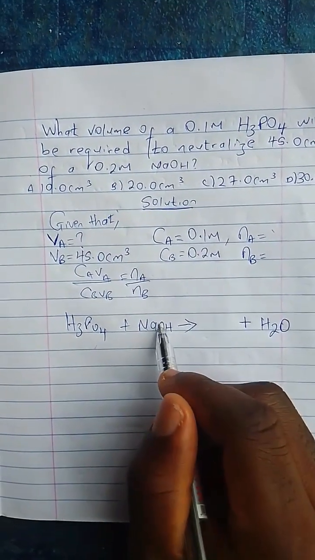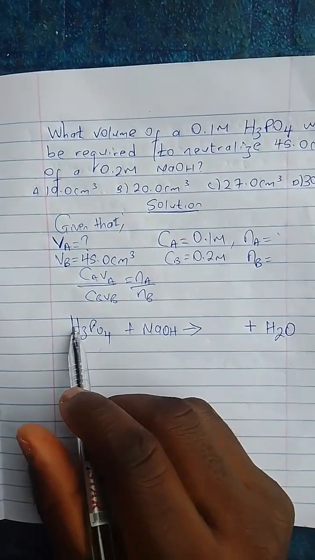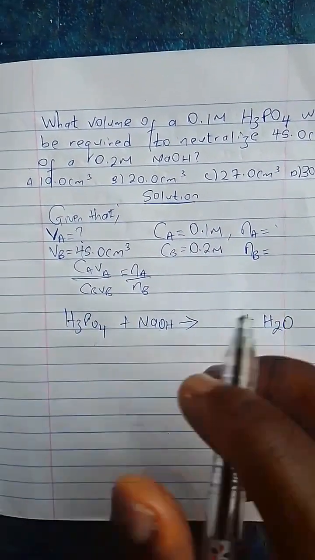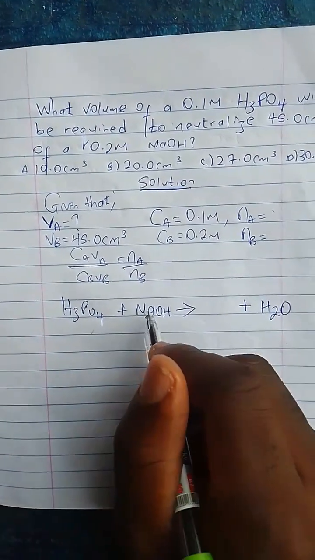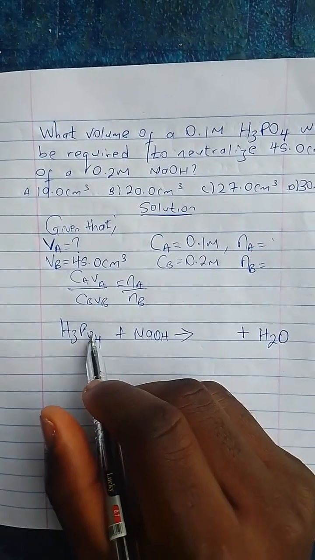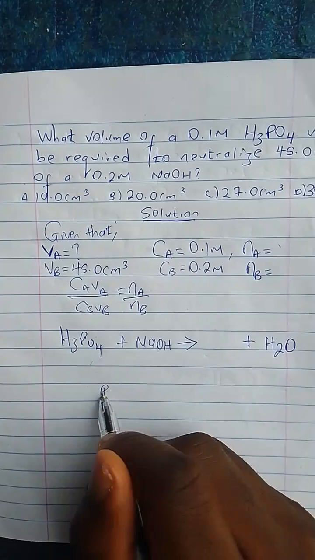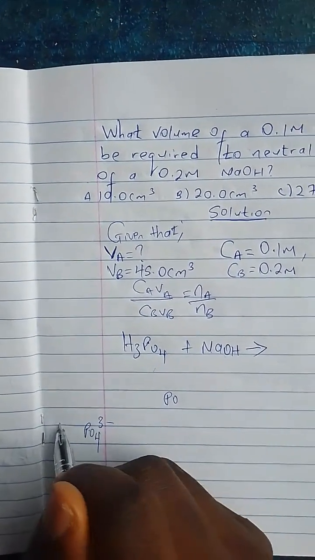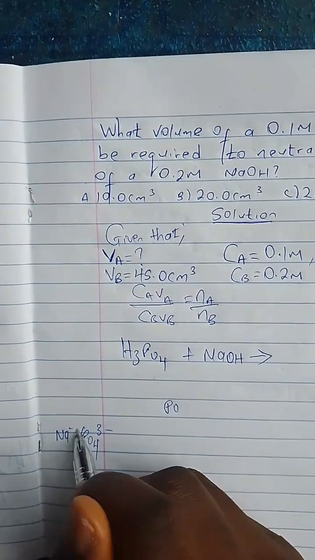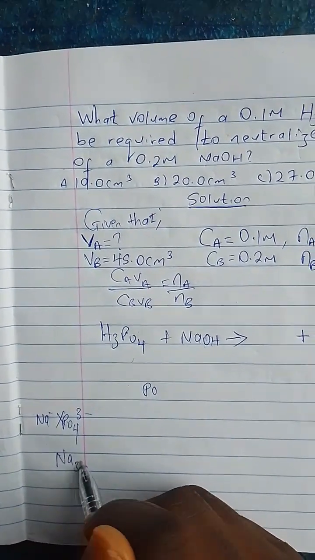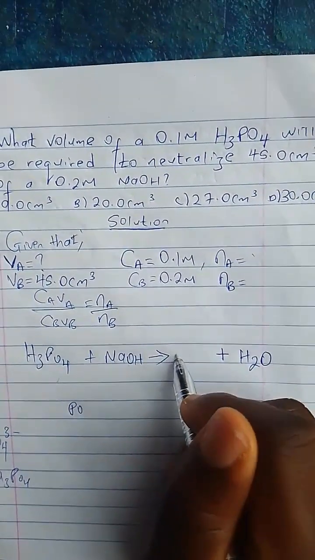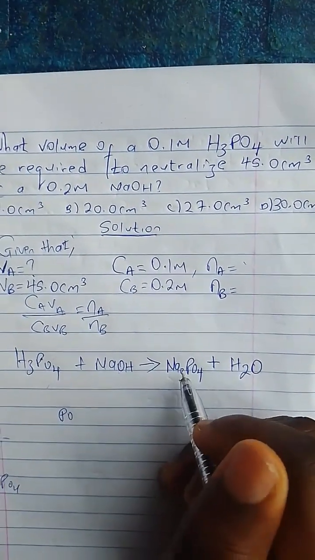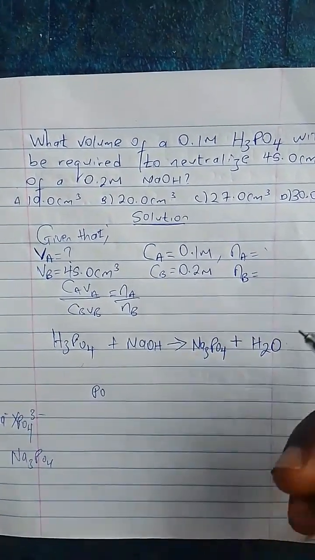Now you can see sodium hydroxide will combine with this displaced hydrogen. The metal will displace hydrogen, hydrogen will combine to form water, and we will be left with sodium and phosphate ion. Phosphate ion has a valency of 3. Sodium has a valency of 1. So interchanging valencies, we have Na3PO4, and we're going to input it here.